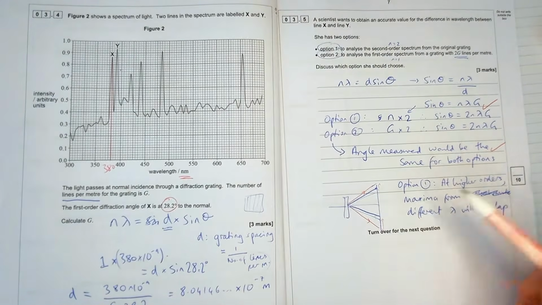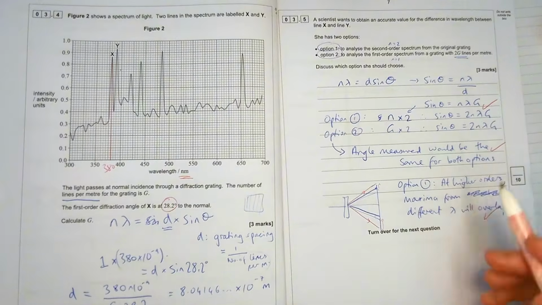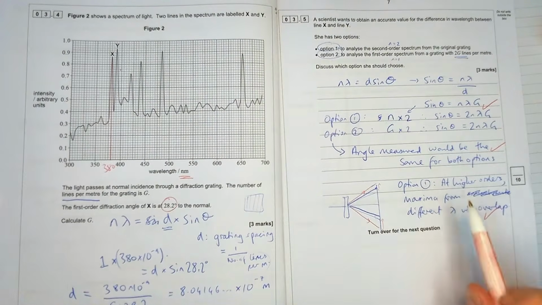It's a bit of context. This is one of the worst answered questions on the paper in the examiner's report. So learn from it, but don't beat yourself up too much if you didn't get 3 out of 3 on this one.